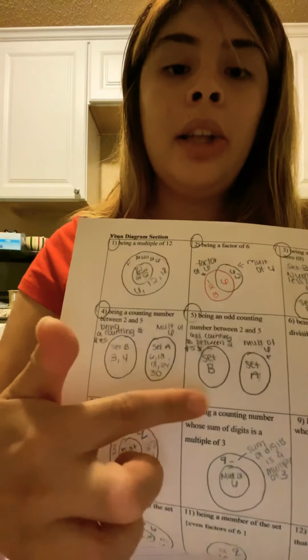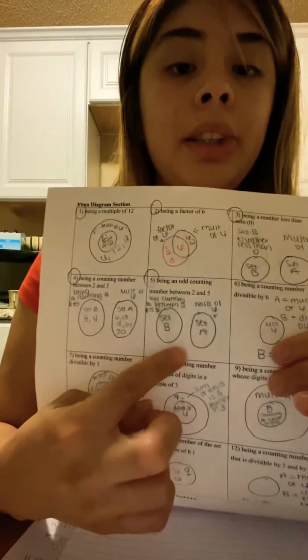Set B, set A. And then number 5 is being an odd counting number. Again, disjoint set, because the odd counting numbers between 2 and 5 are my set B, and my multiples of 6 are my set A. Again, I did a disjoint set. For numbers 3, 4, and 5, they are disjoint sets because they're not necessary, not significant.